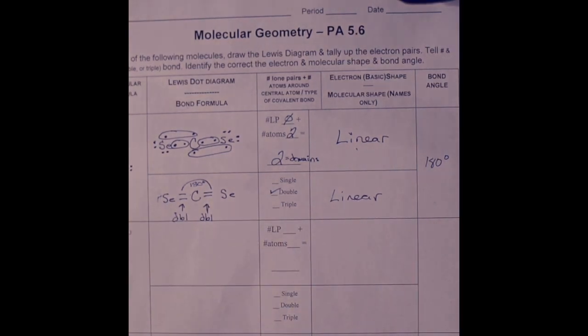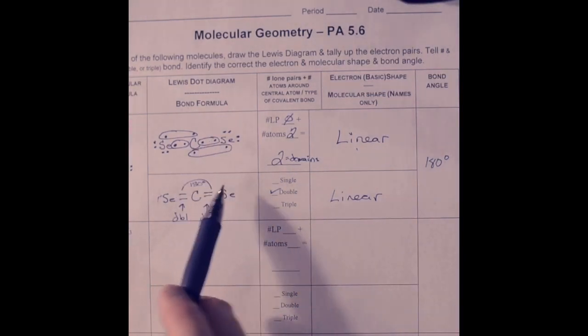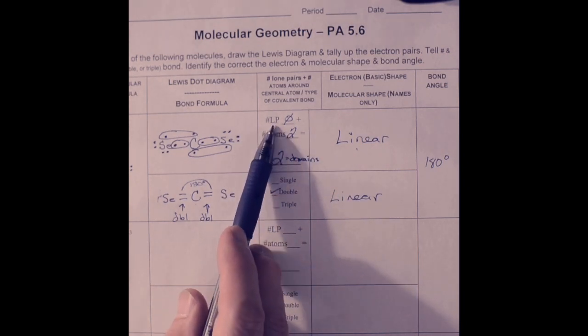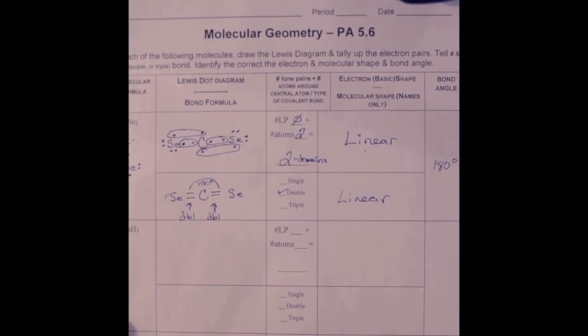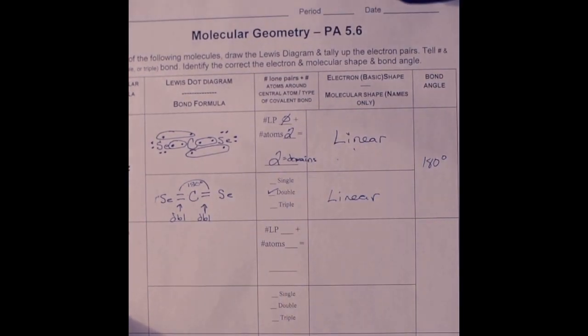What you're going to do is use the link that I gave you to the PhET, and you can draw them there, or you'll need to draw them here, and then put how many atoms and how many lone pairs you have. You need to just put those into the system, and it'll show you the names. That's how you'll find them.